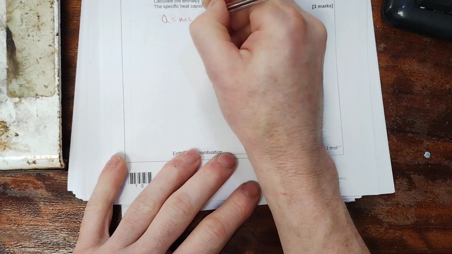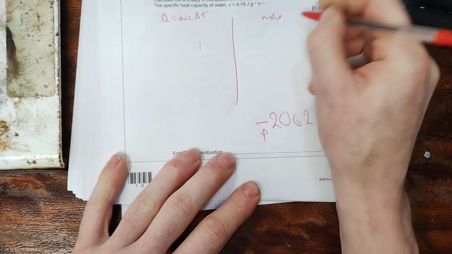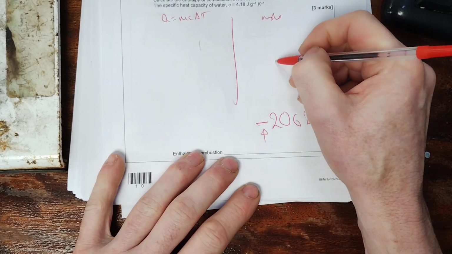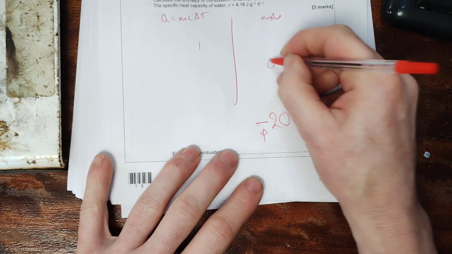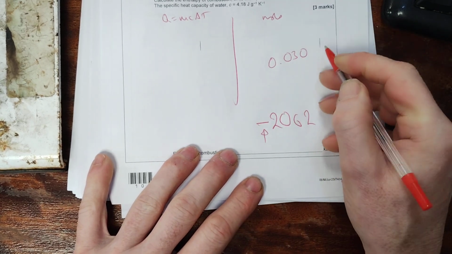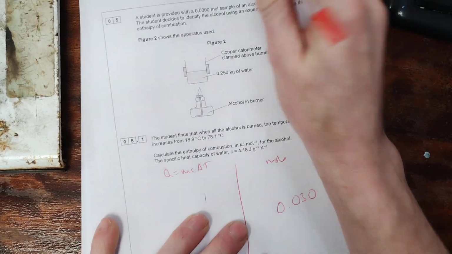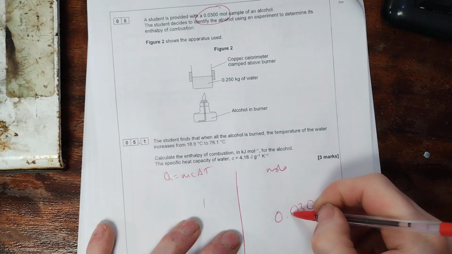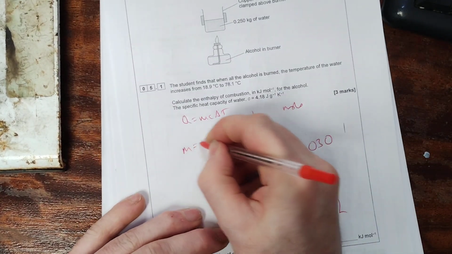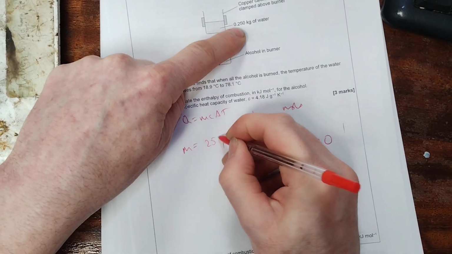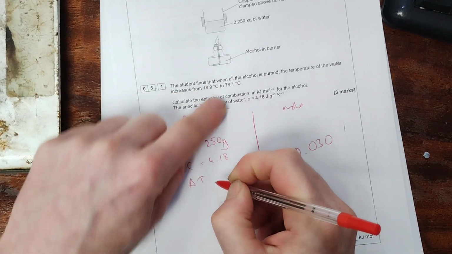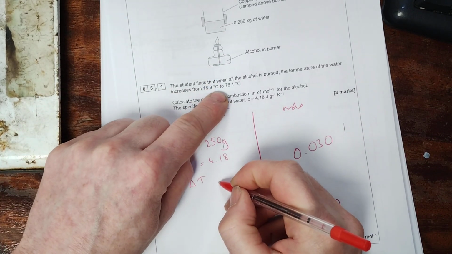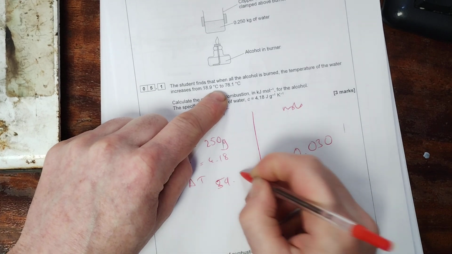You did Q equals mcΔT. You work out the moles of fuel. The moles of fuel was 0.030. So it tells you that at the top. Didn't have to work that out. And Q equals mcΔT. Mass equals 250 grams. c equals 4.18. ΔT equals the difference between this and this, which is 59.8.